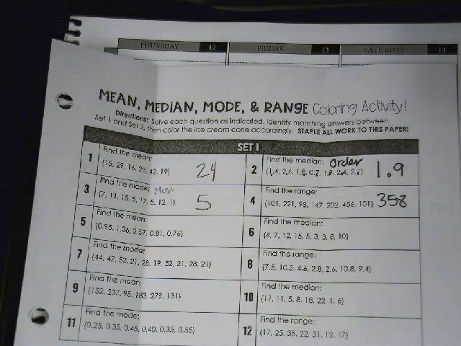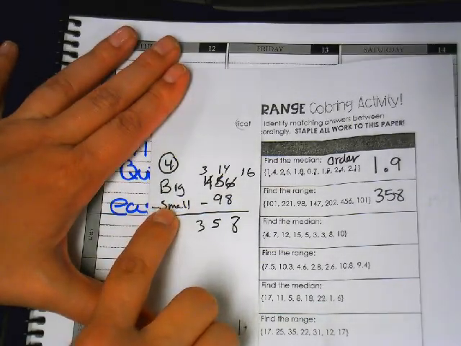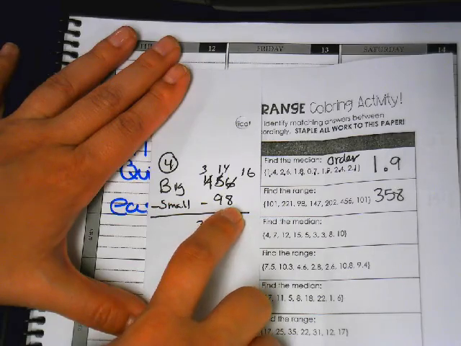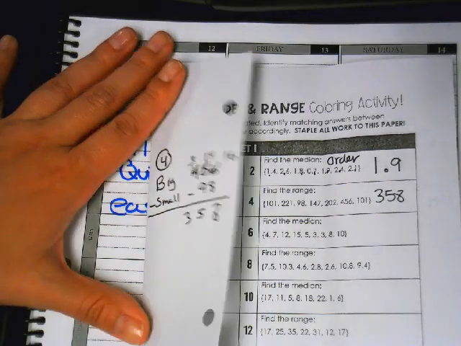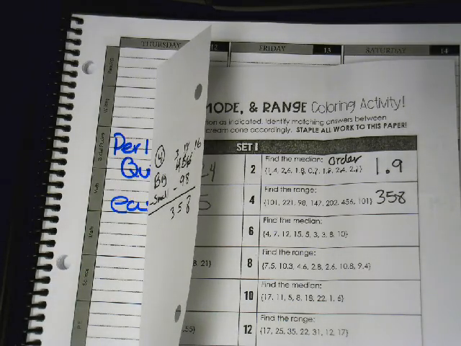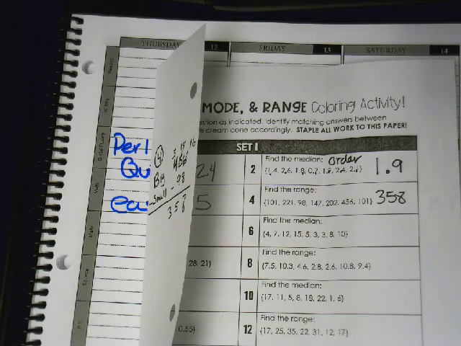For range, do we have to show anything but the subtraction? No, that's it. I wrote big minus small just to help you remember. Just tell me what you're subtracting, since there's a lot of borrowing sometimes. The only ones I don't expect work for are mode, it's just most. But I expect to see how you put them in order.